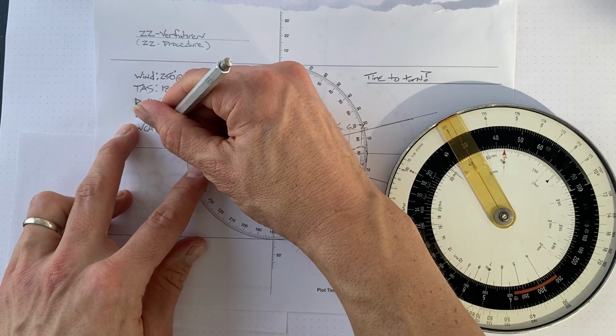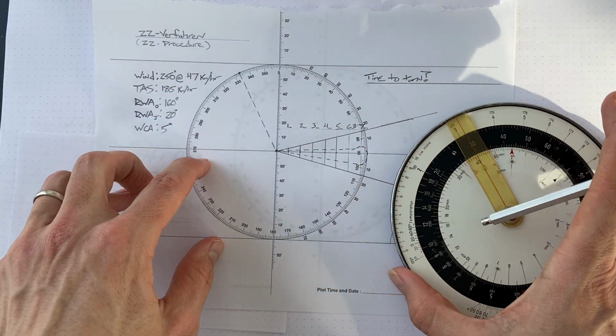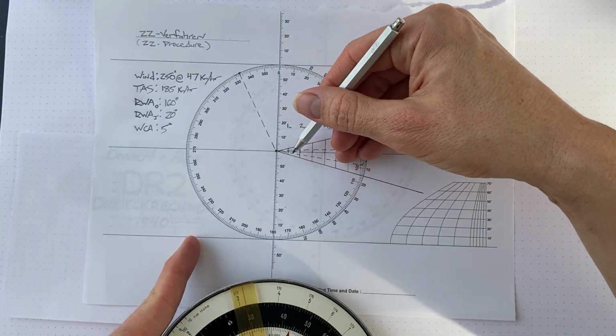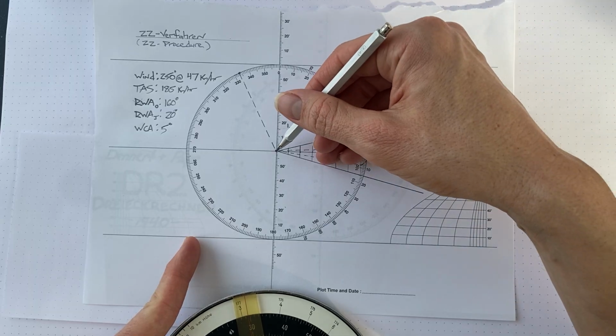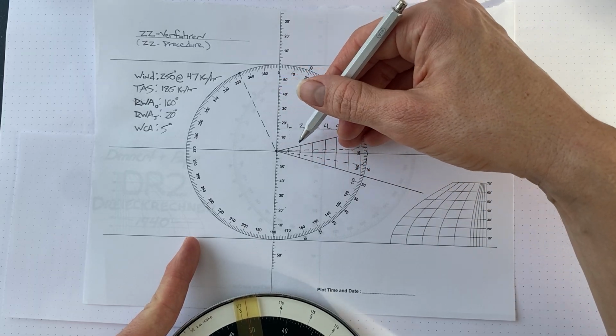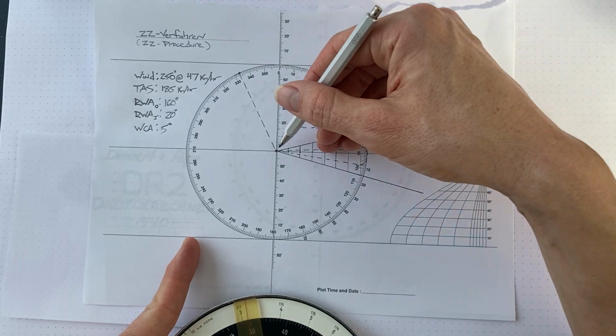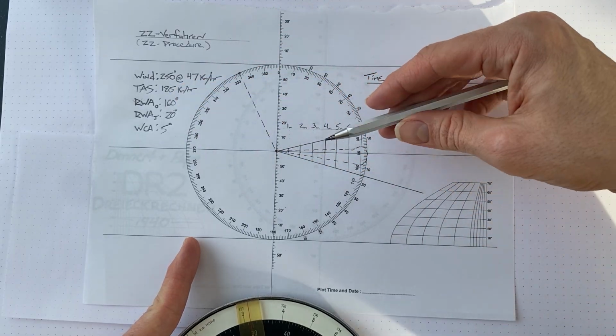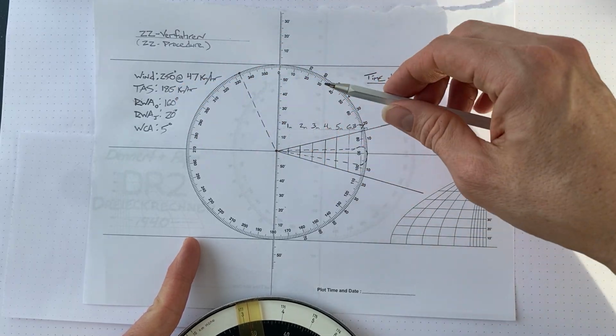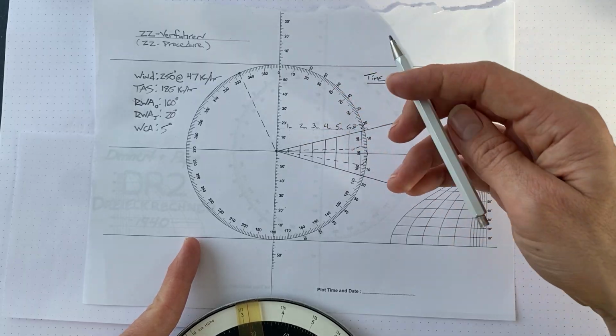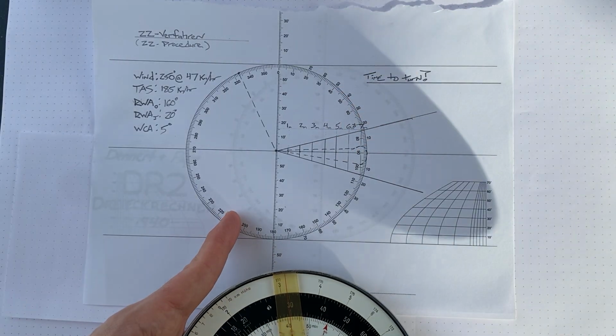So that means if we were flying outbound on a heading of 090, we would have to crab into the wind, and we would be flying a heading of 095. And likewise, when we turn around and fly 270 back inbound, we'll have to be holding a wind correction angle of 5 degrees to the left, or 265 is our final approach heading.